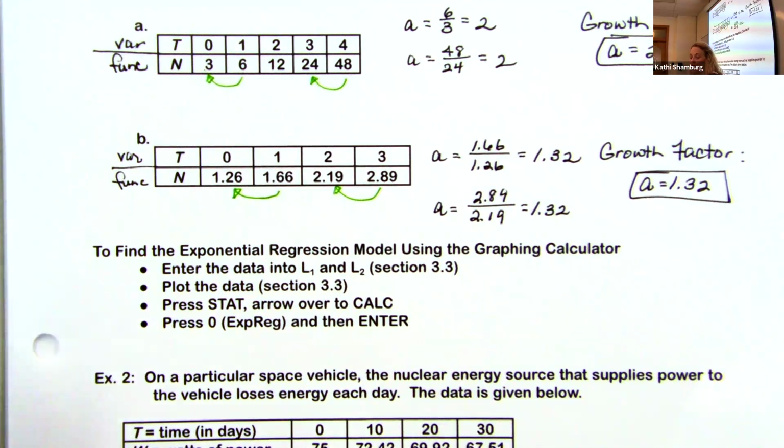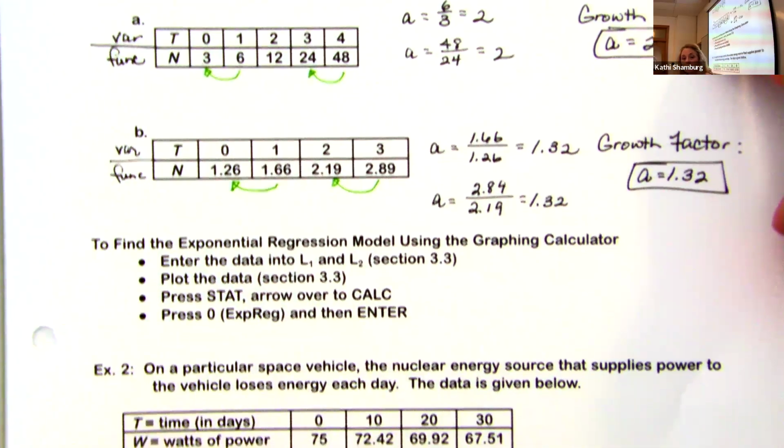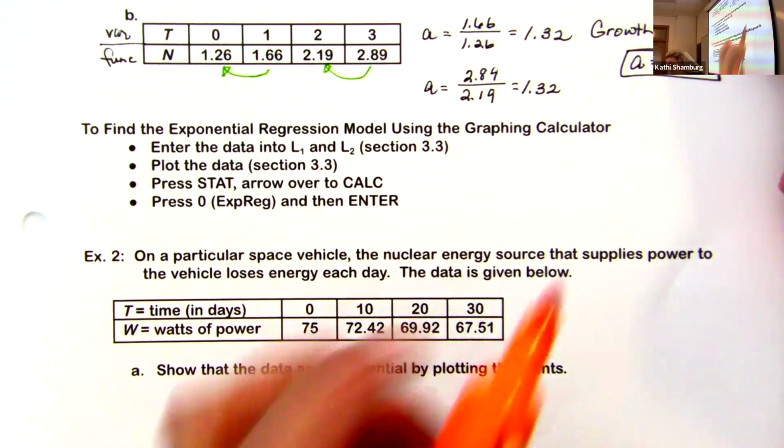All right, now, just like when we dealt with linear, if it had a constant average rate of change, we knew it was exactly linear, but then we got into linear regression, where the average rate of change was not constant, but if we graphed it, it took on the characteristics of a linear relationship. The same is going to be true with exponentials.